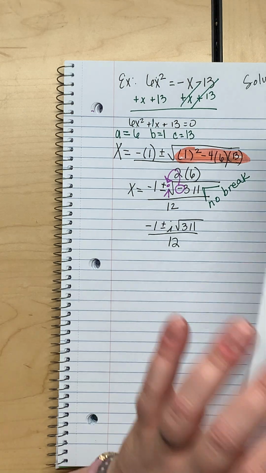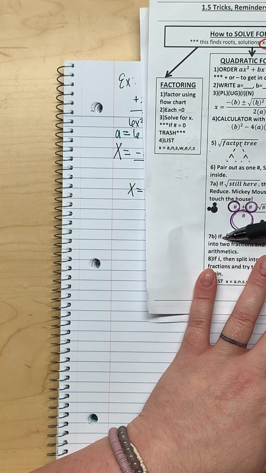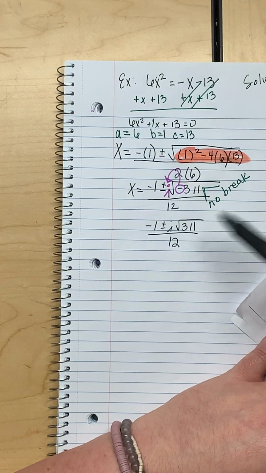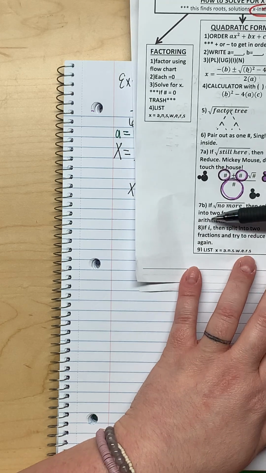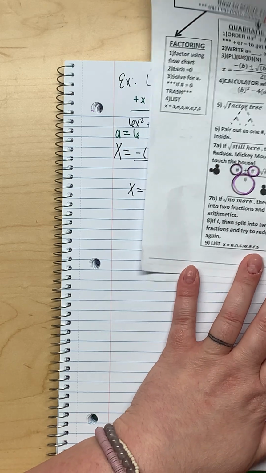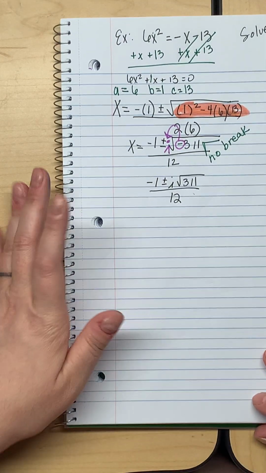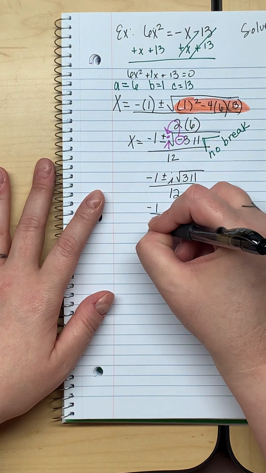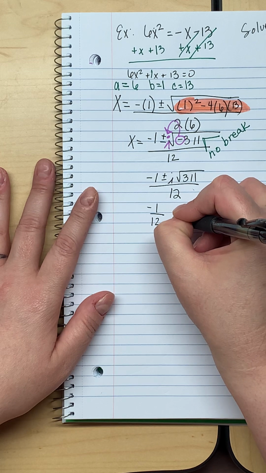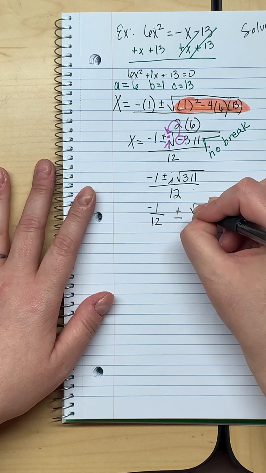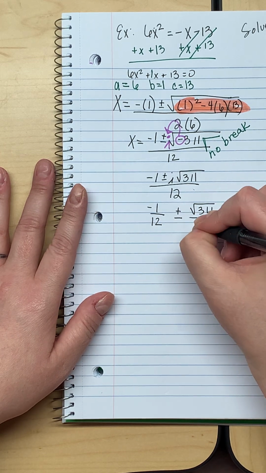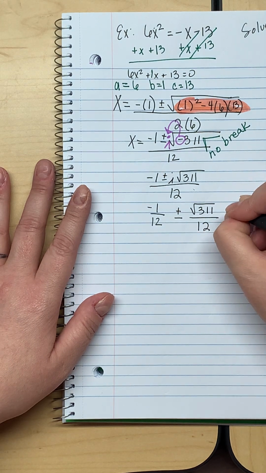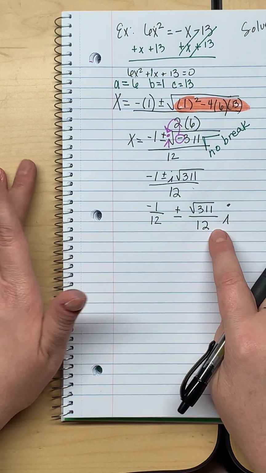Okay, let's look back at my how-to steps. It says if there's no more house... nah, I got a house, bro. Number 8 says if there's an i, split into 2 fractions. So let's split this bad boy. Negative 1 over 12 plus minus. And remember with the i's, you have to put the i to the side.